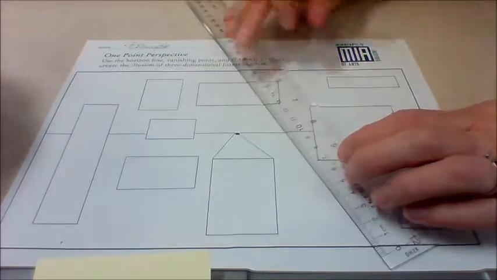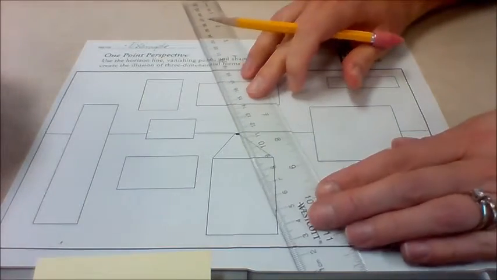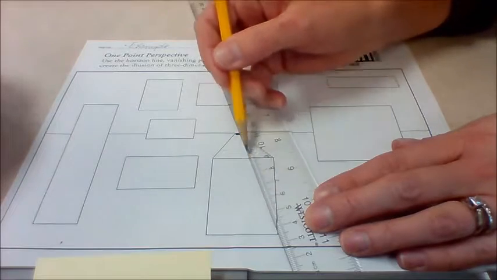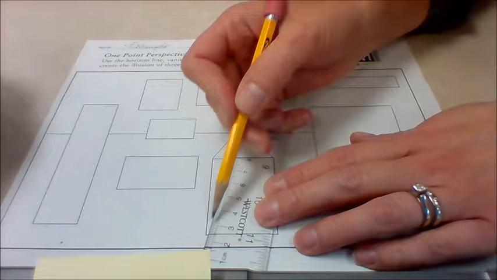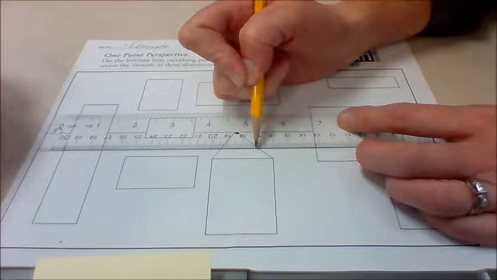Okay, and now if I drew a line from this corner to the vanishing point, it would go through my shape. So I am not going to draw that line. I'm going to go from this corner to the vanishing point. However, I'm not going to draw through this form because this is in front of this, right? This is overlapping this. So I'm just going to stop my line there. Now, if I drew from this corner, I would go through that shape, so I'm not going to.